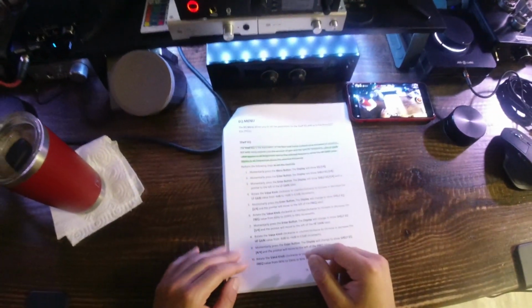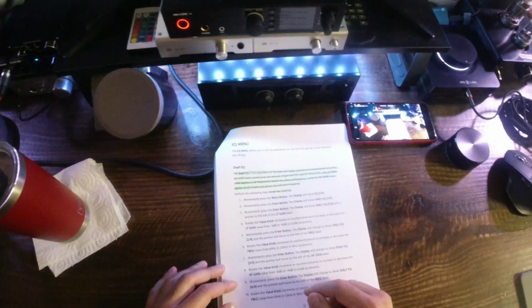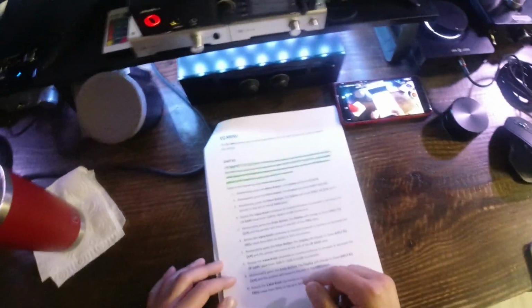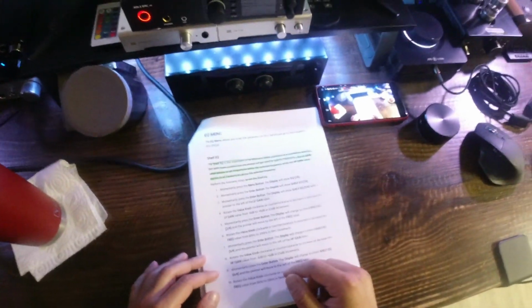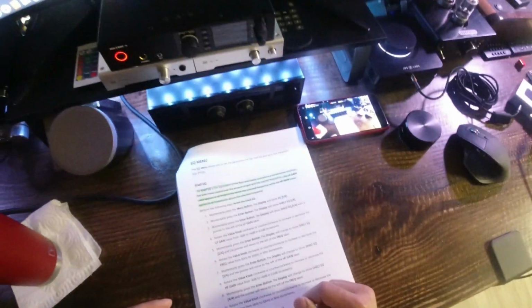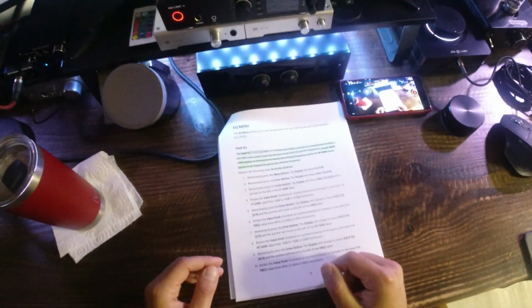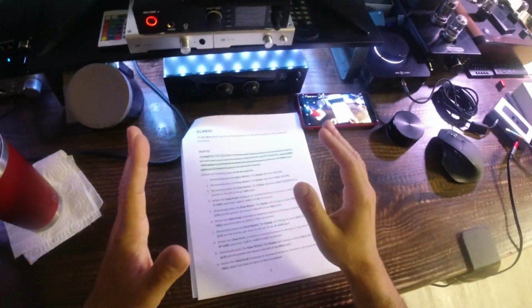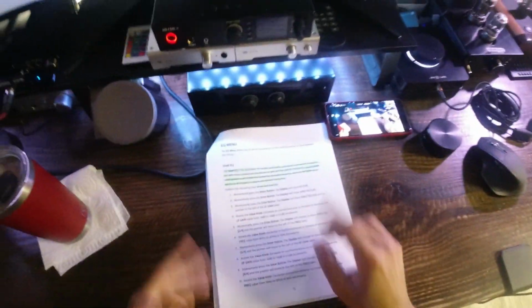Shelf EQ. The shelf EQ is the equivalent of the bass and treble controls on a conventional amplifier, but with more control over the amount of gain and the specific frequencies. The LF gain value applies to all frequencies below the selected frequency, while the HF gain value applies to all frequencies above the selected frequency. Perform the following steps to set the shelf EQ. Now, the declaration of the shelf EQ, pretty clear cut, no problem. But here's how you set it.